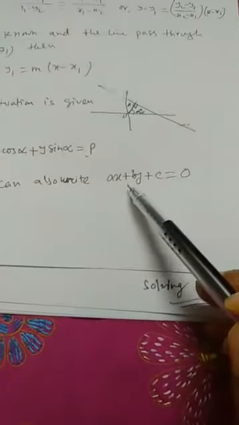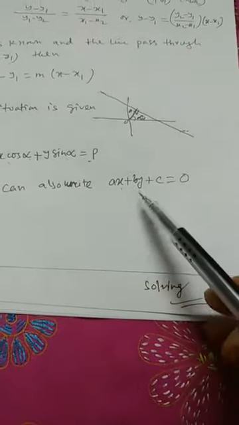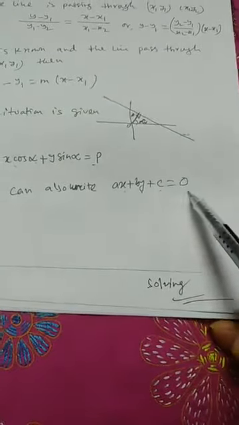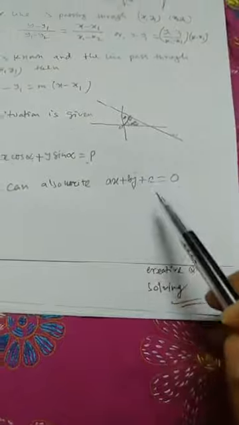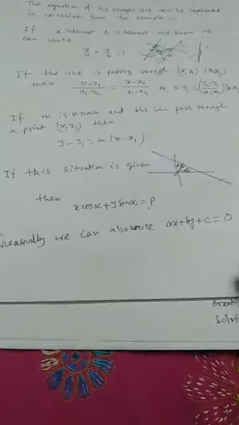So remember this one. And generally, any straight line equation can be written as ax plus by plus c equal to 0. This is called the standard equation or general equation. So remember this one.